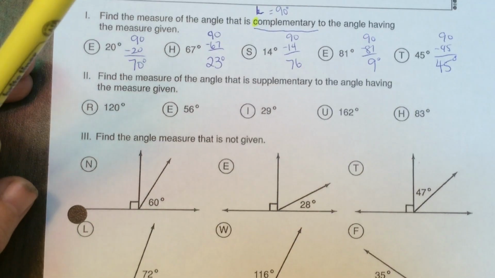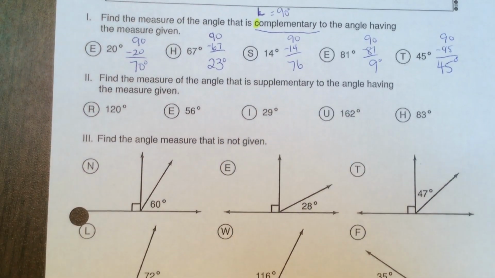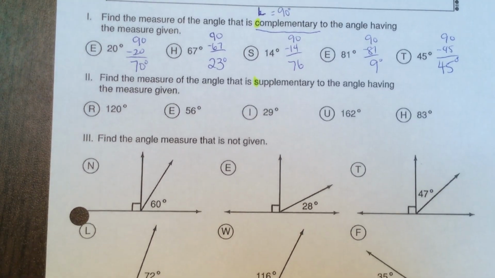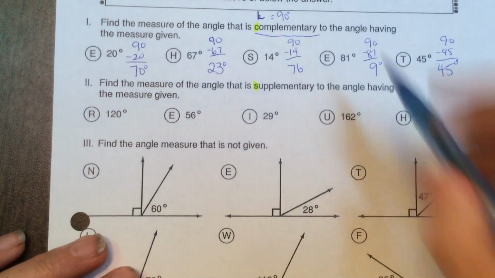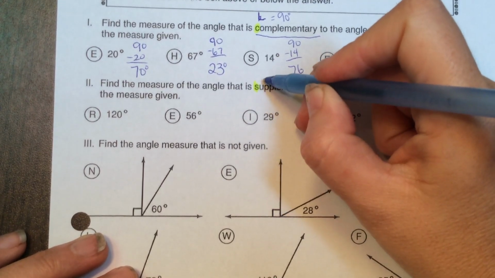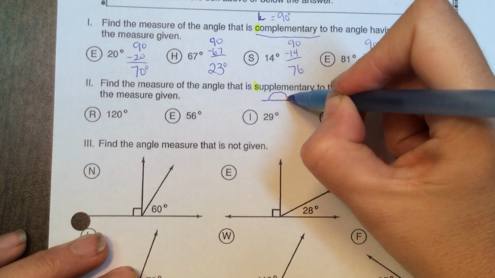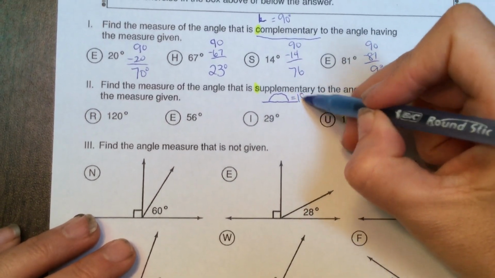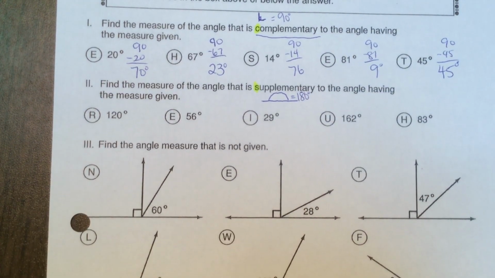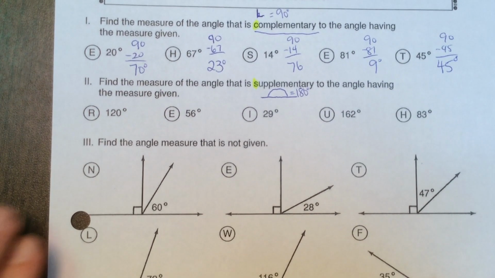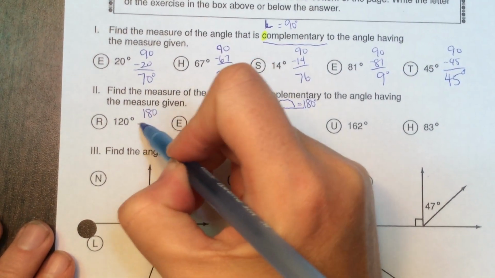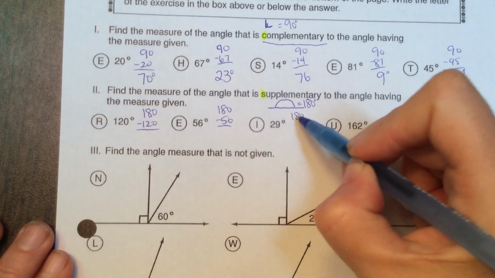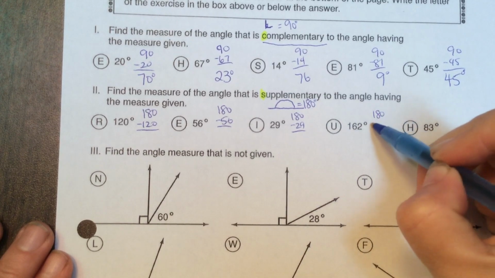The next part says that the angle is supplementary. And the way I memorize supplementary is supplementary starts with S. So does the sun, the sunset. So I'm going to draw it down here. The sunset. And so does a straight angle. So all of these are going to add up to 180. So we're going to start with 180, and we're going to subtract away all of what they gave us. The known angle.